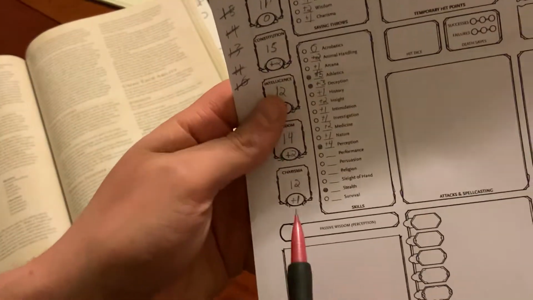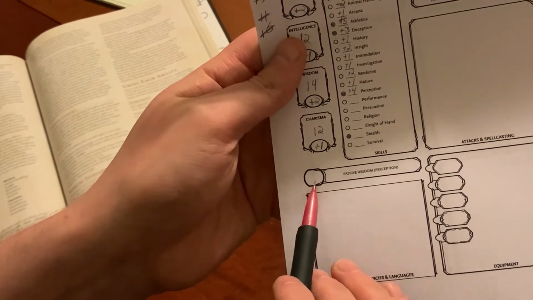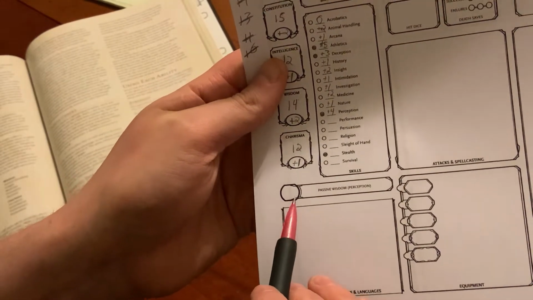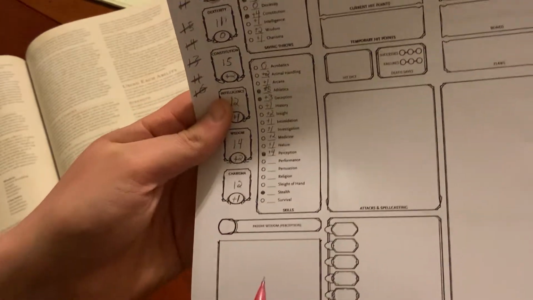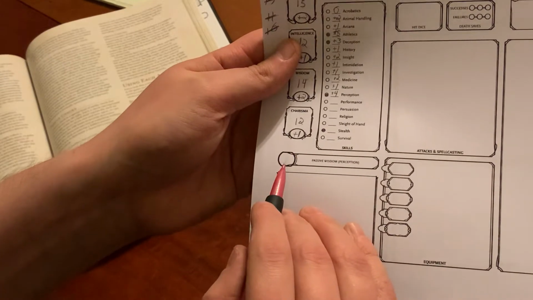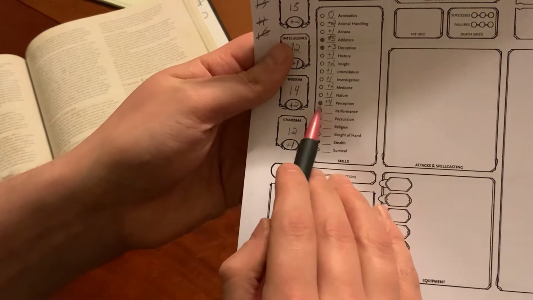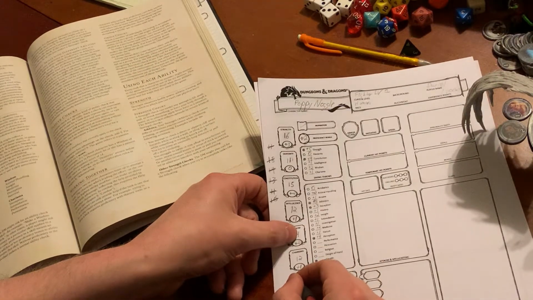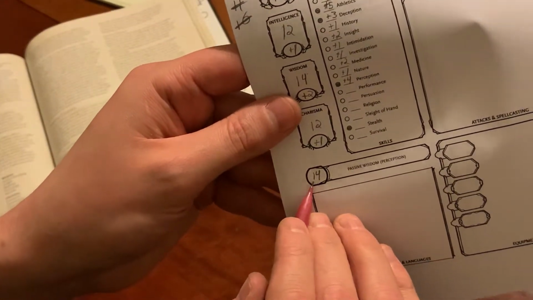Now, because we have our perception score, we can go ahead and fill in our passive perception. This is a number that the DM uses to determine whether or not you have seen something, say in your peripheral vision, or something that was attempted to be hidden. This is an important number for later on, and all it is is your perception number plus 10. So 4 plus 10, 14. We just write a 14 in that bubble right there. All right, we've got that 14 filled in. We're ready to keep going.